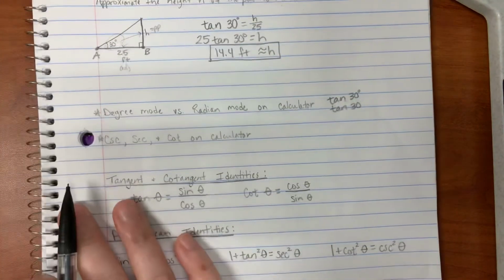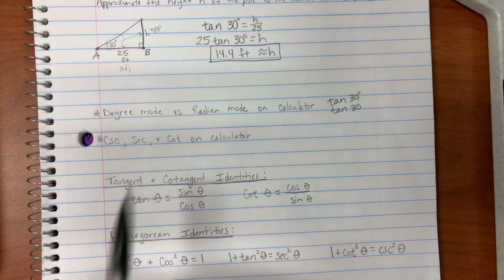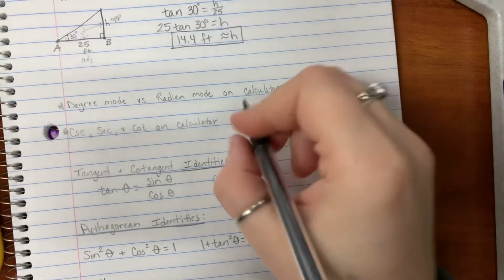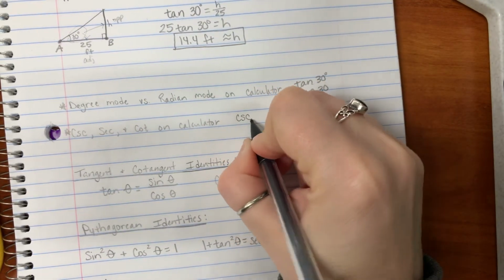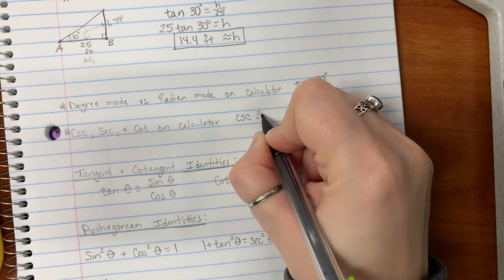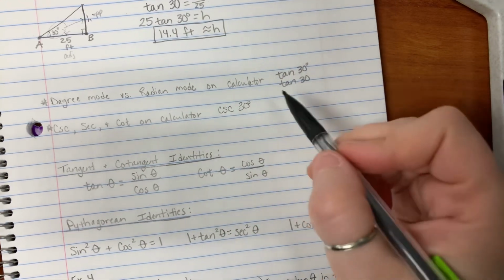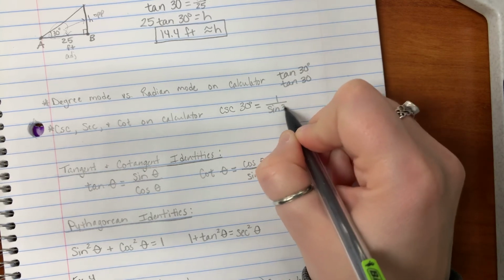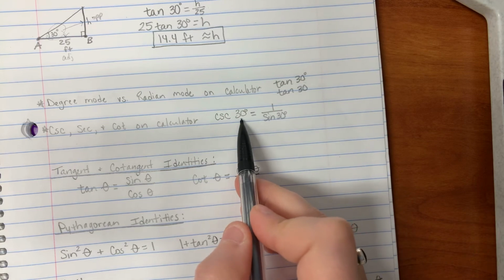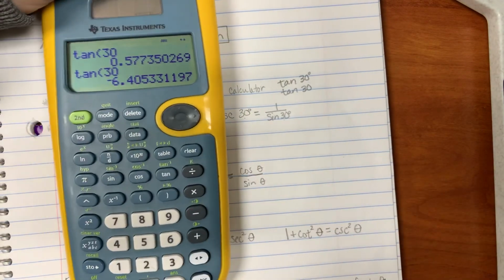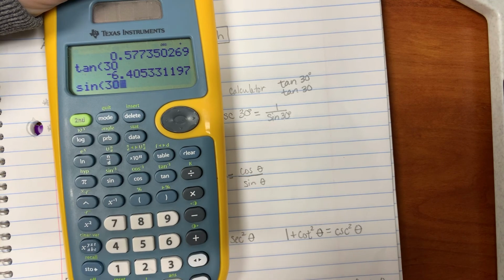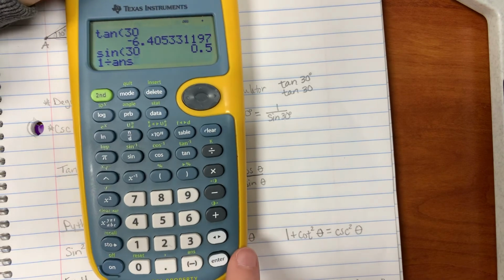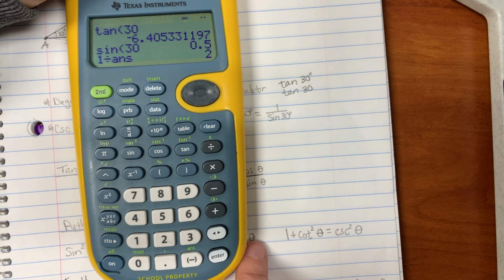The other thing I wanted to mention is, how do I find things like cosecant and secant and cotangent? Well, I want you to remember those reciprocal identities, right? So if I'm finding cosecant of, let's say, 30 degrees, okay, so I'm going back to my 30 degrees again. This is the same thing as saying 1 over sine of 30. So if I had to calculate this, I would probably just say, well, what is the sine of 30? So sine of 30 degrees. And then I would do 1 divided by that answer. And that would give me 2 in this case.